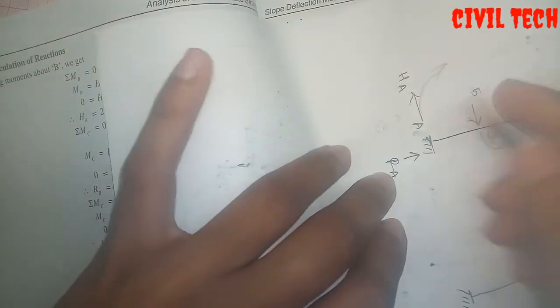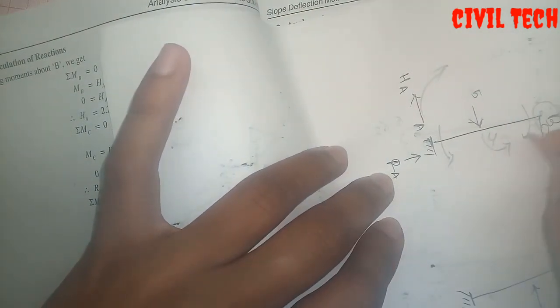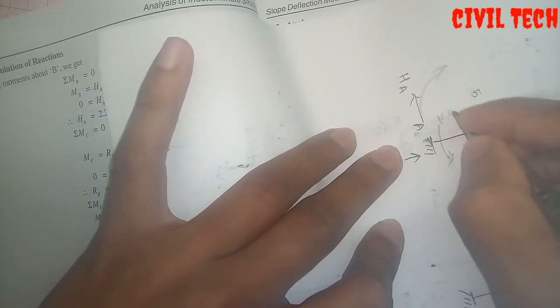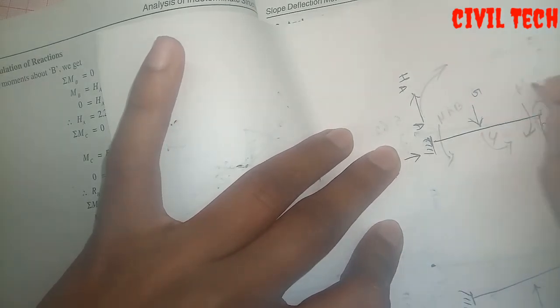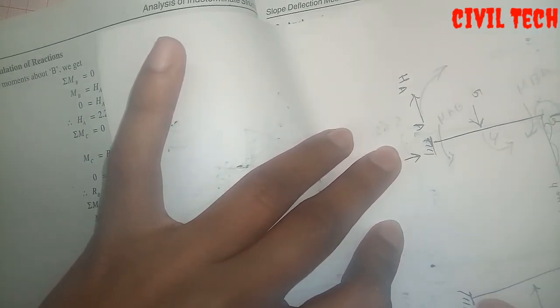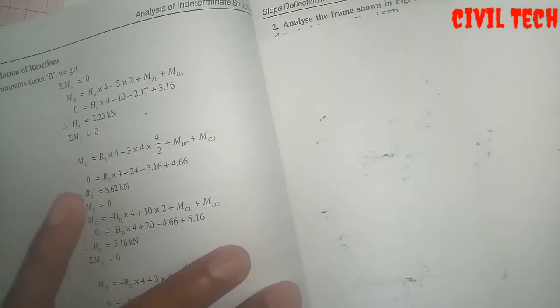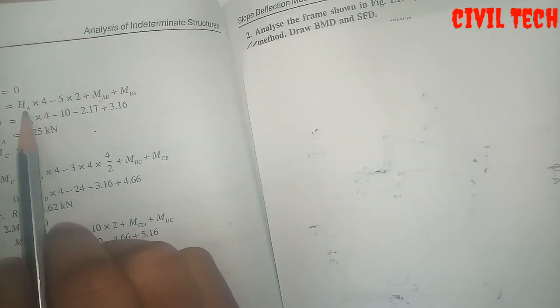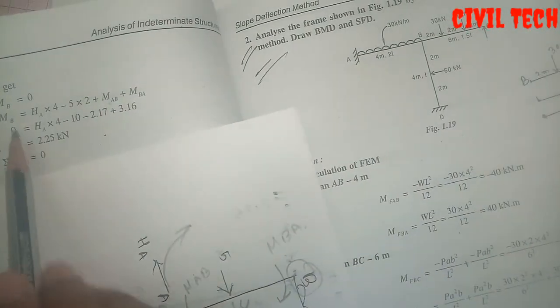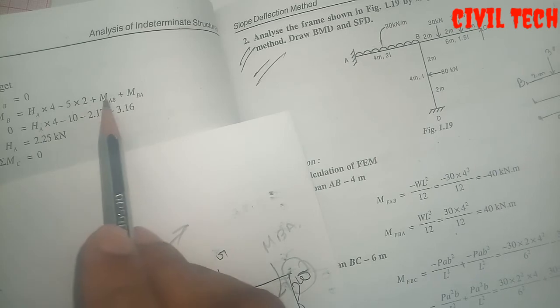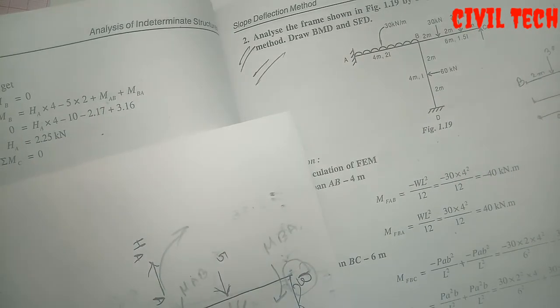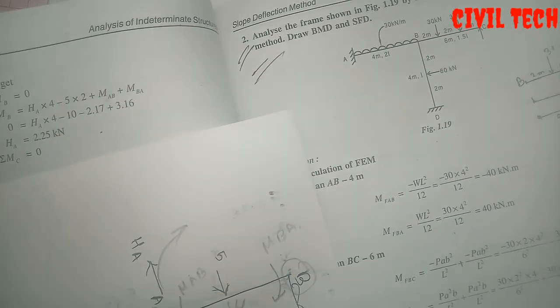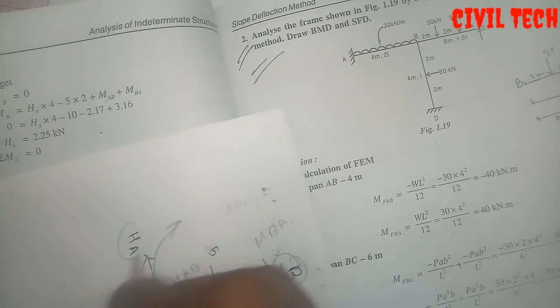See here, there will also be two moments, MAB and MBA. So how much will the equation be? See here: HA into 4 minus 5 into 2 plus the moment equation. Now we are getting the horizontal reaction, the value of HA.